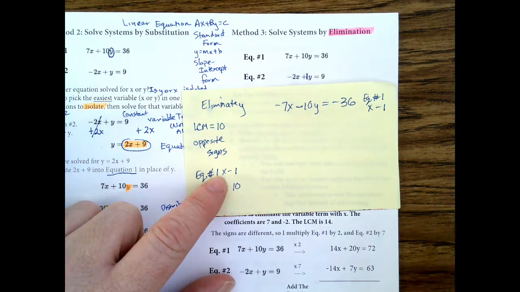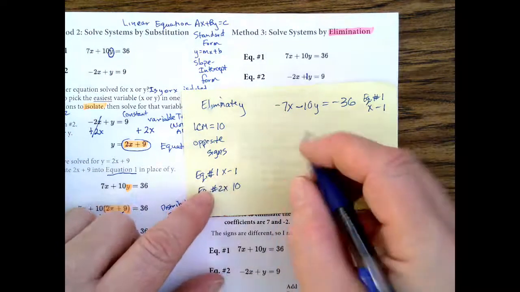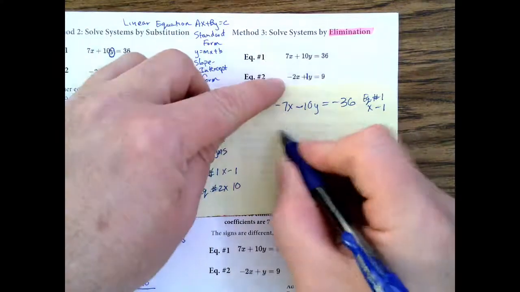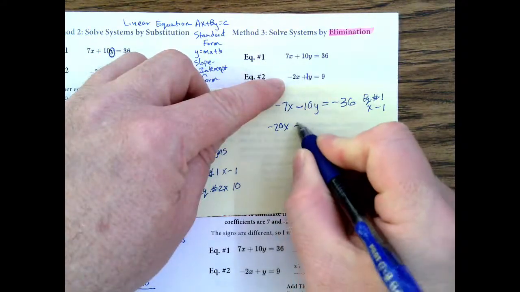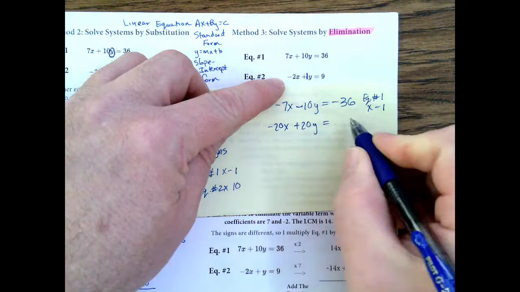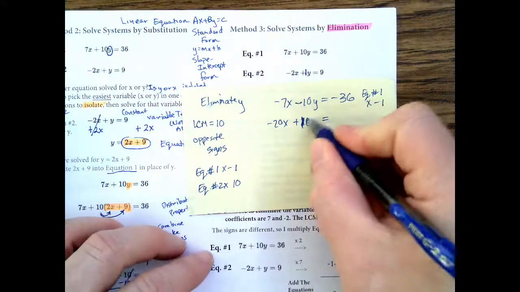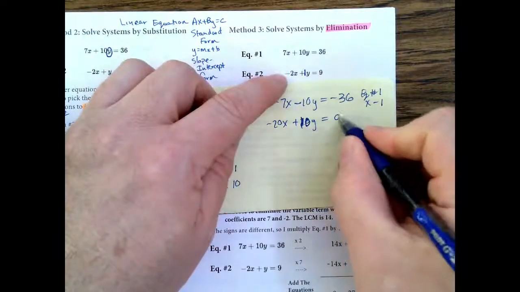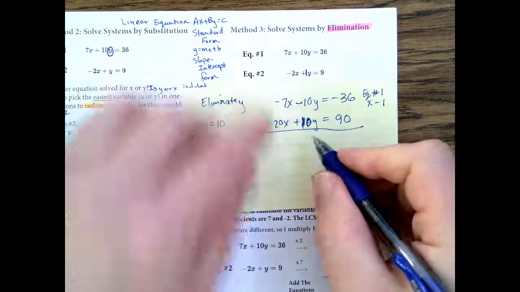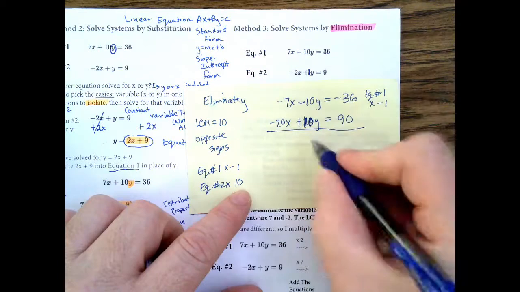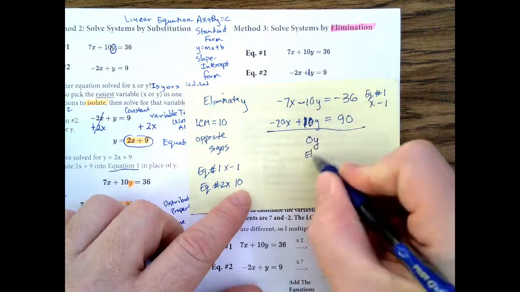Okay, so now I need to take equation number 2 times 10. Well, I'm going to get negative 20x plus 10y equals 90. And so negative 10y plus 10y, that was my 0y, and I eliminated.